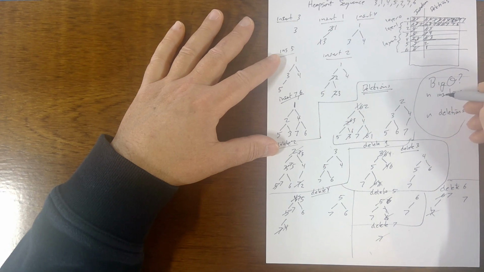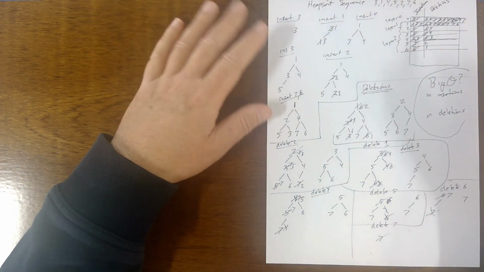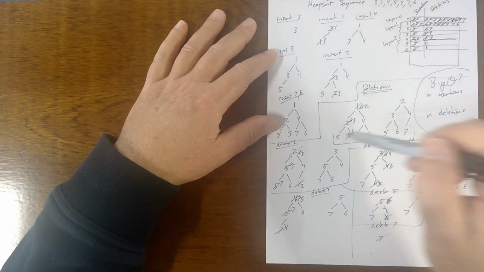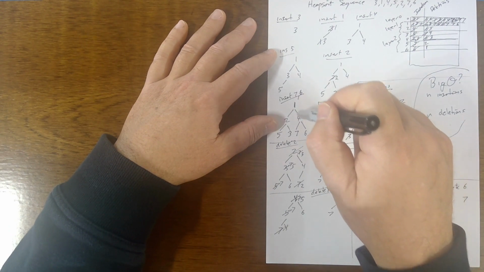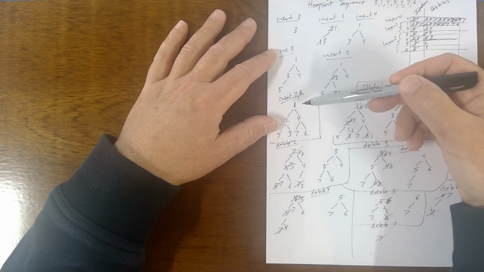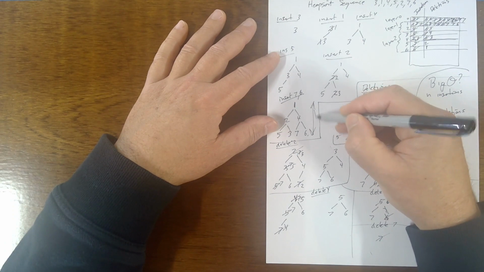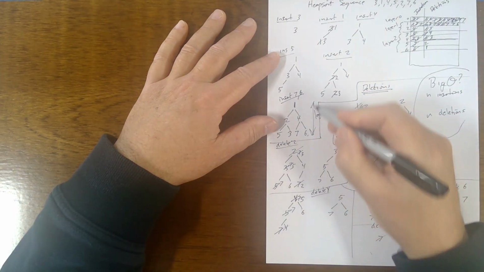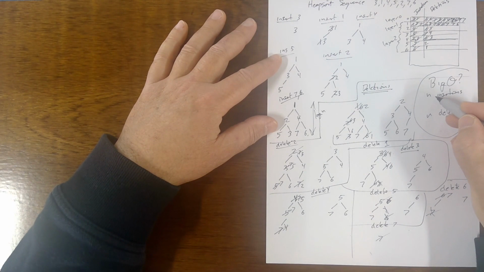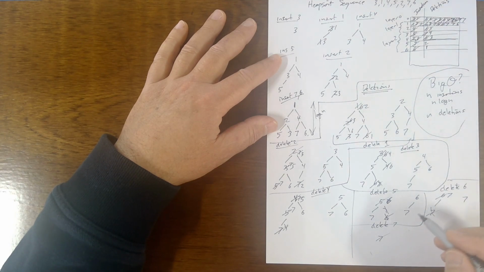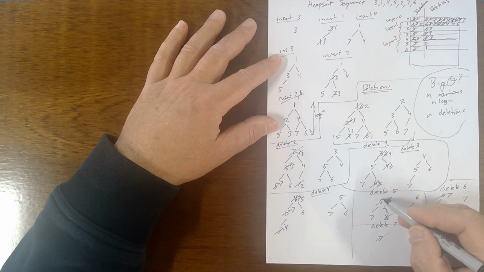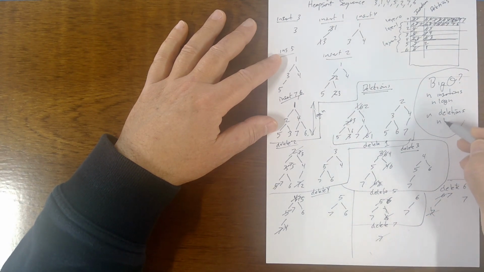Each insertion took worst case log n, because in worst case, you would put the new item at the end of the tree, and then you may have to go all the way to the top of the tree doing swaps. And the height of the tree is log n. So worst case, you have to go log n all the way up. So there were n of those, so n log n. Same with deletions. You replace the root with the last item, and then worst case, you'd have to go all the way down, which is log n. So it would be n log n.